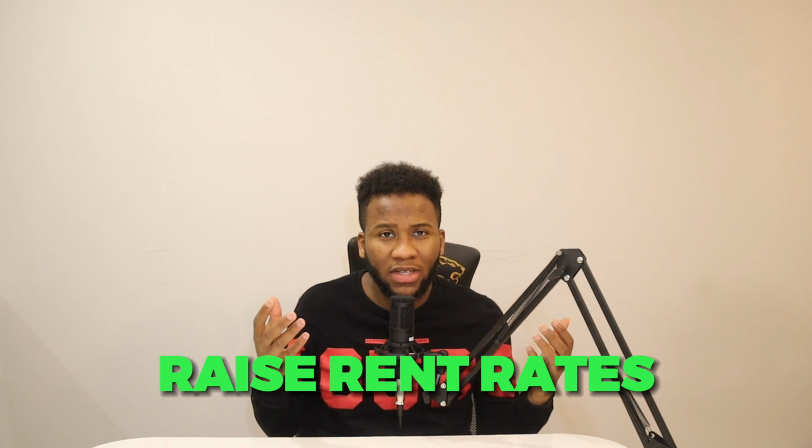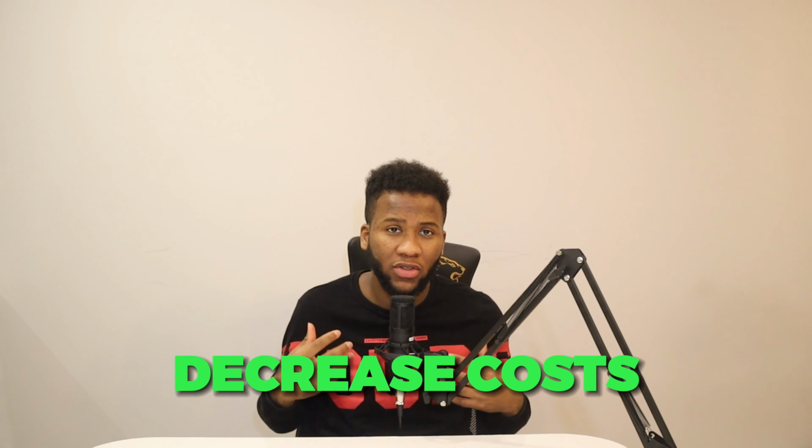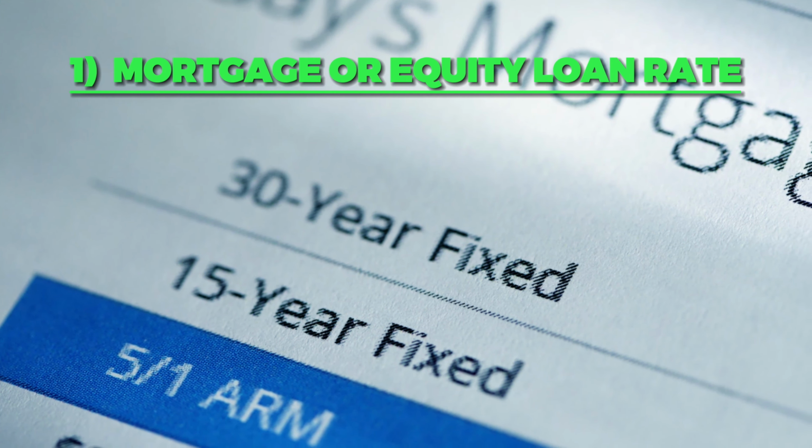If you can't raise rent rates to keep pace with inflation, then try to decrease costs. You can begin this procedure by reviewing a list of your property's expenses. Therefore, firstly, take a look at your mortgage or equity loan rate.